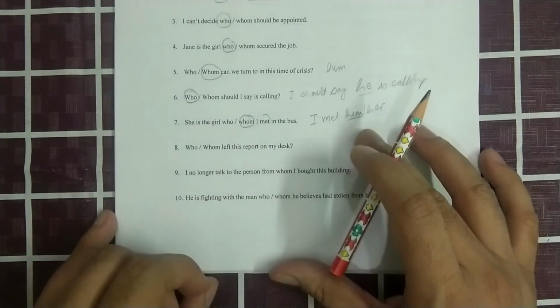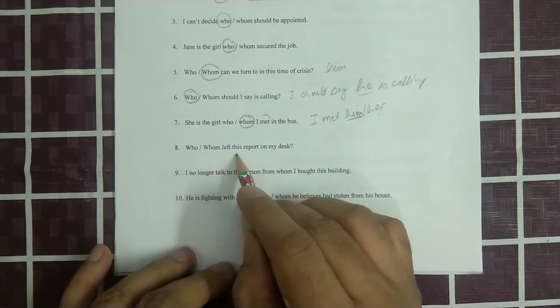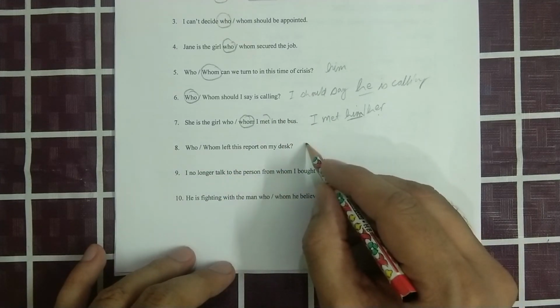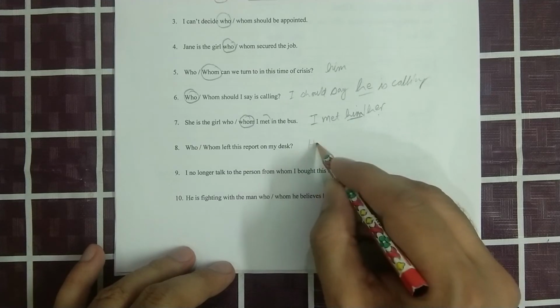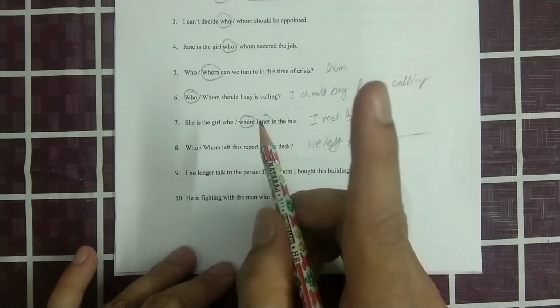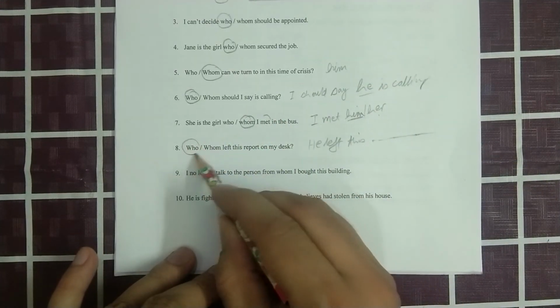The next one. Who or whom left this report on my desk? So instead of who, you can put he. So he left this report on my desk. He left this report on my desk. So he is correct. Does he sound correct? Yes, it does. So who.